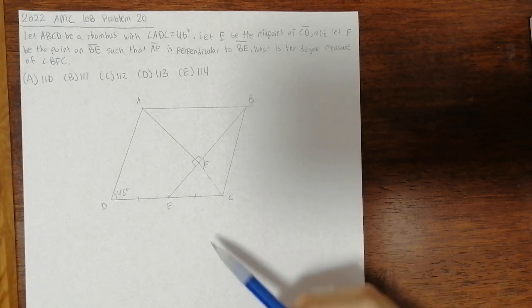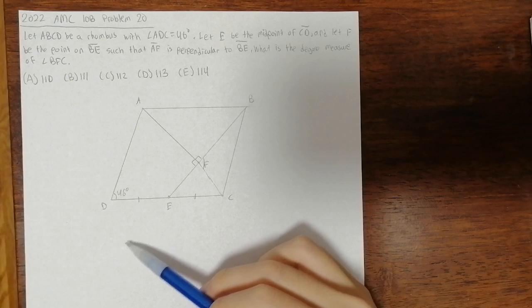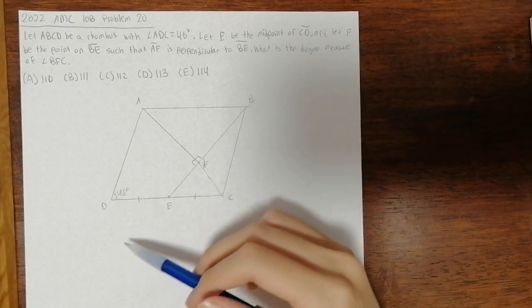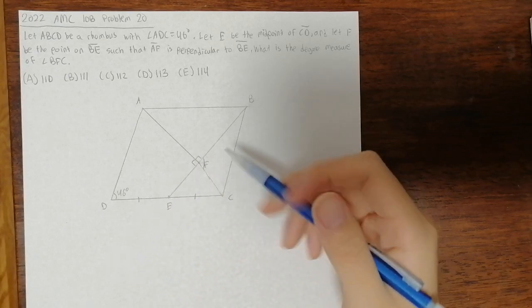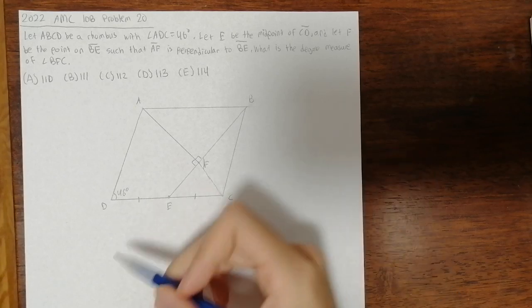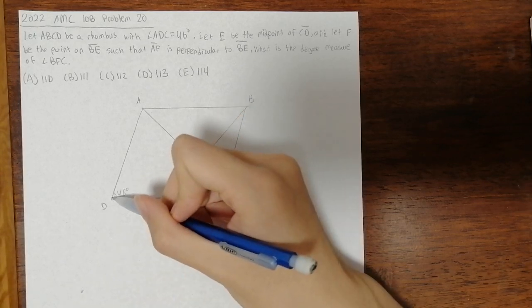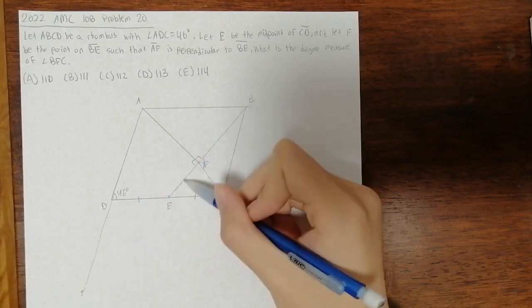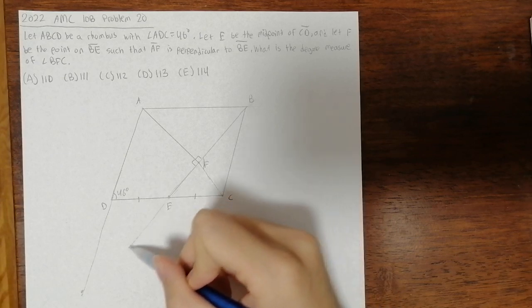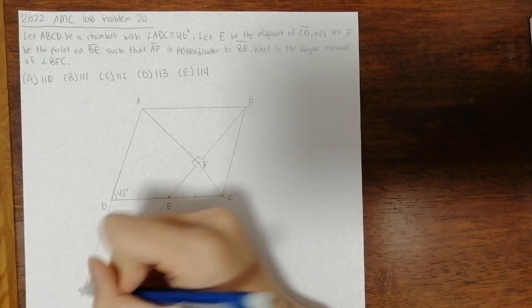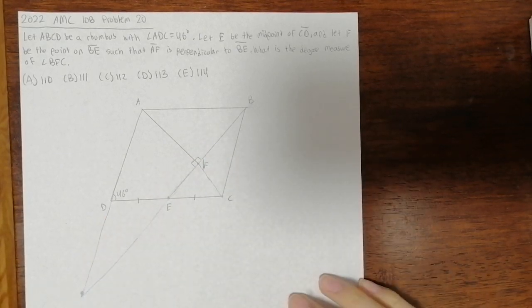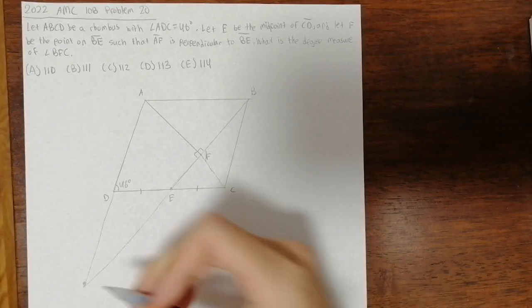If we were to extend BE past E such that it completed this triangle, we would have two similar triangles. So let's try that. We would have something like over here, I guess. Something like that. And I'll just call this point G.